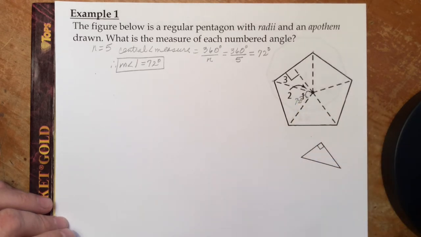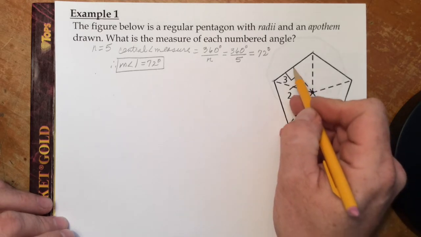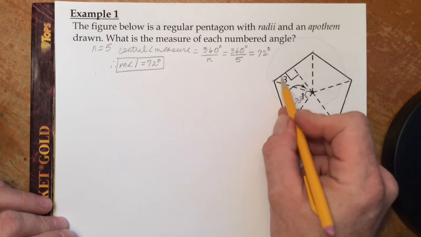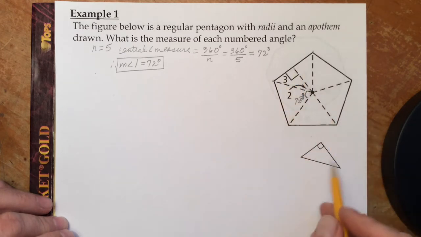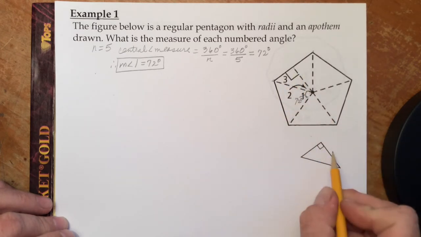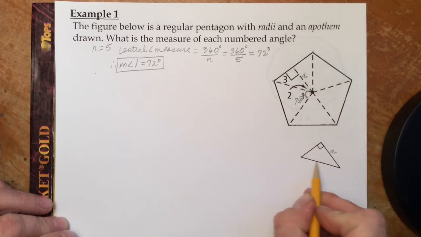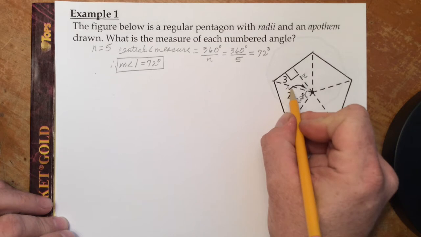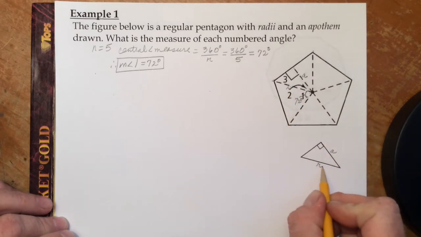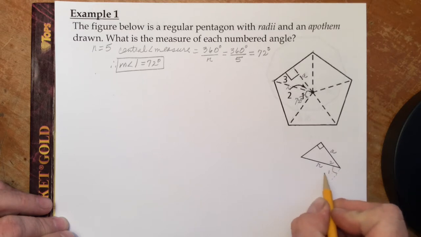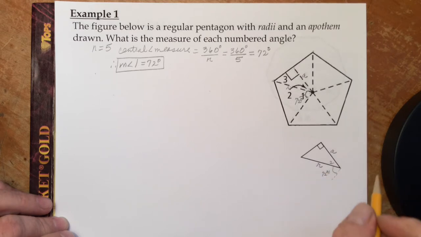Then moving on to the apothem. Here's the apothem right here. The apothem is drawn in this triangle, this right triangle. I pulled it out here. So this is the apothem that came from here. This is one of the radius, or radii, right here. This is angle 2. Of course, we already found angle 1 right here, which was 72 degrees.